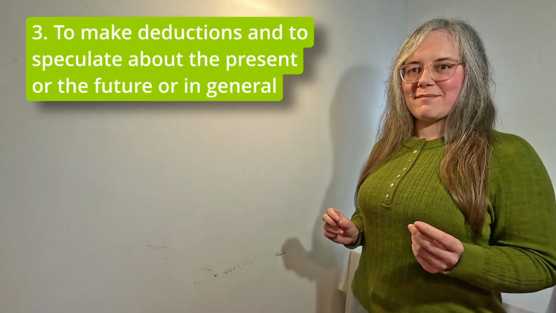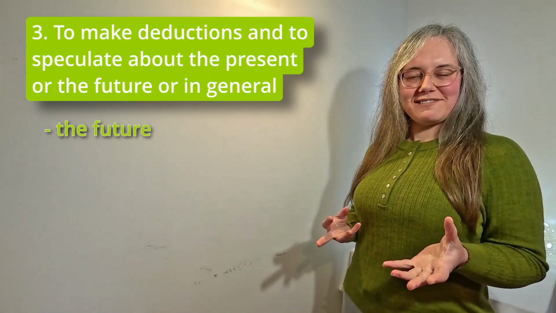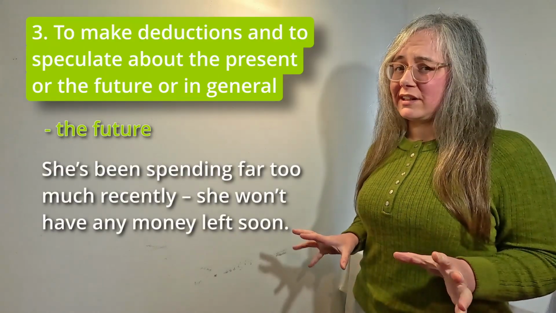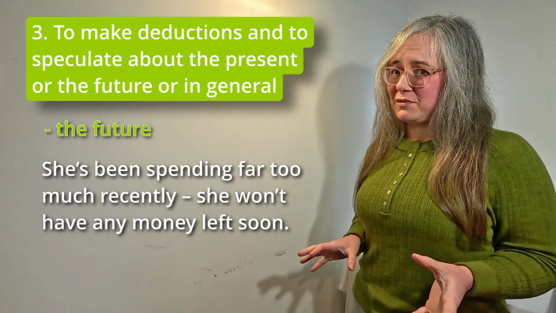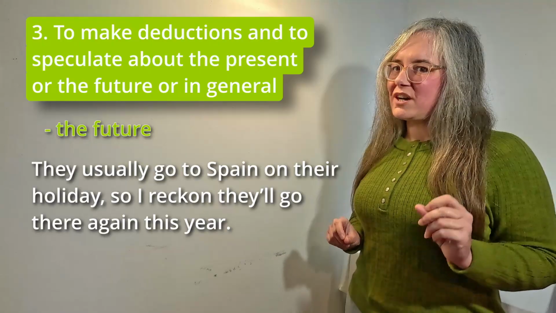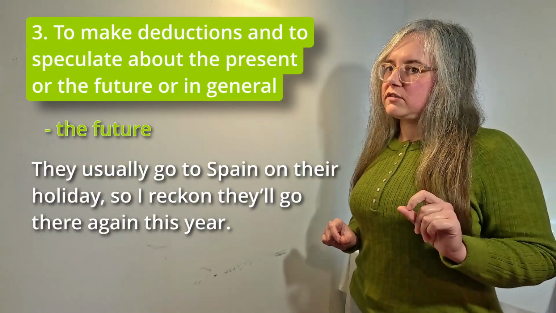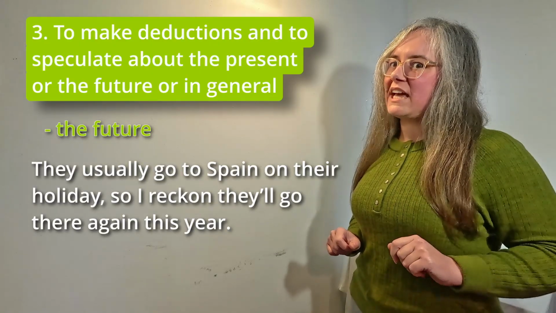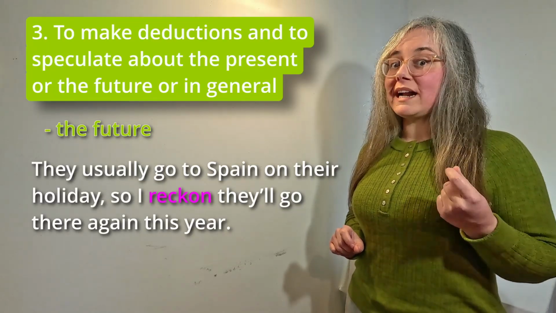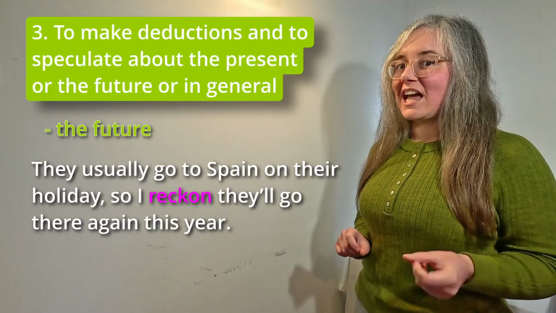And now some examples about the future. She's been spending far too much recently. She won't have any money left soon. And they usually go to Spain on their holiday, so I reckon they'll go there again this year. To reckon is a more informal way of saying to think.